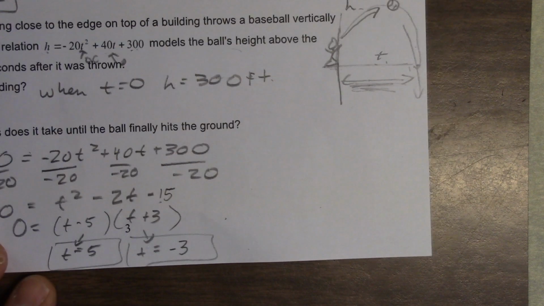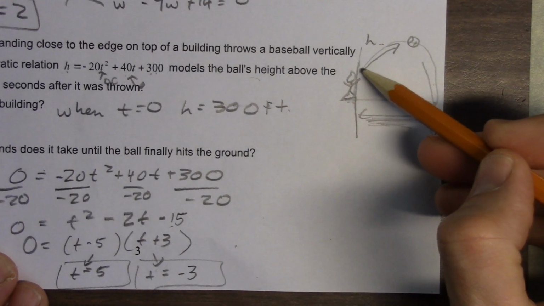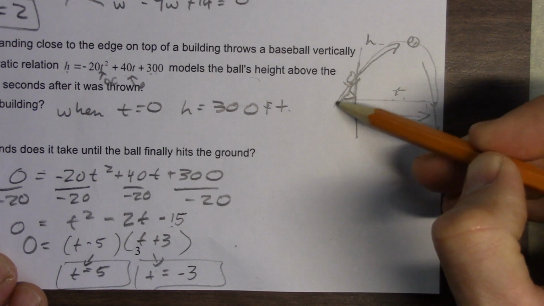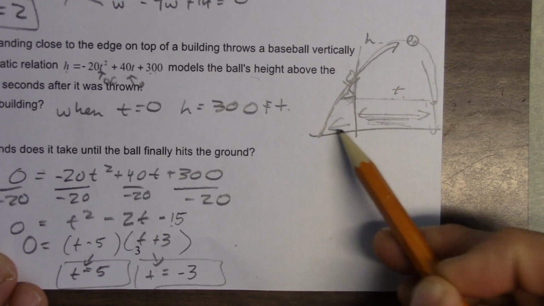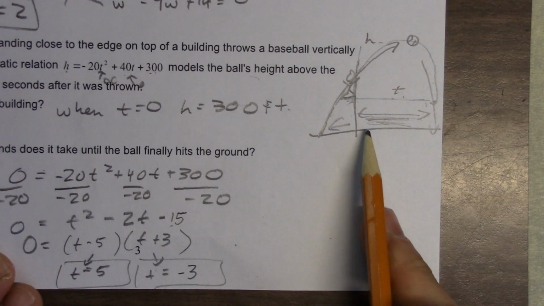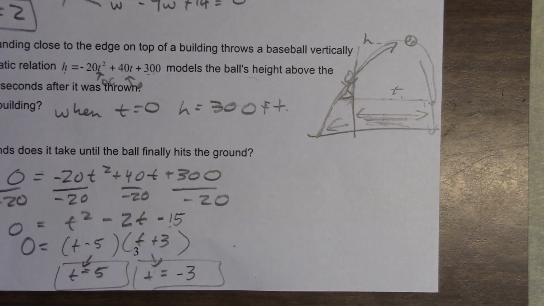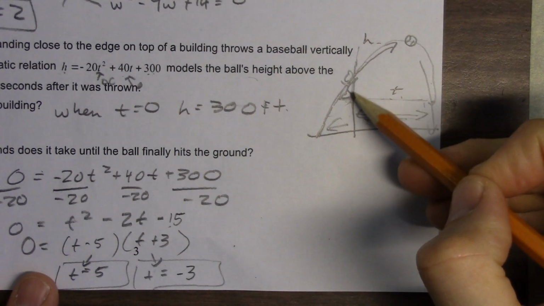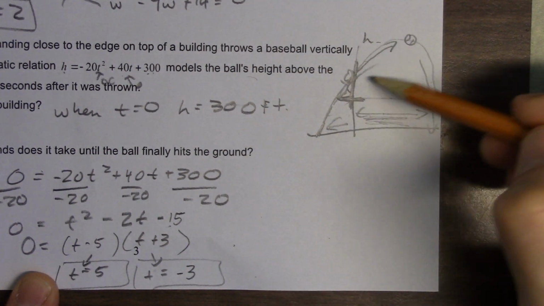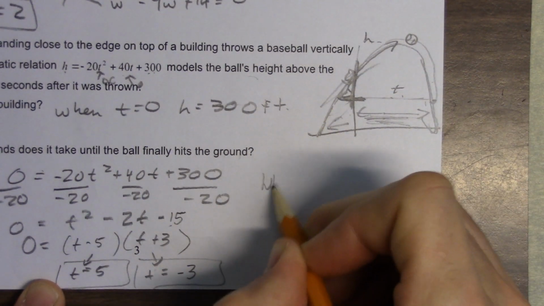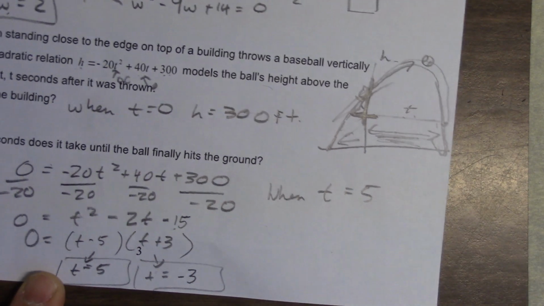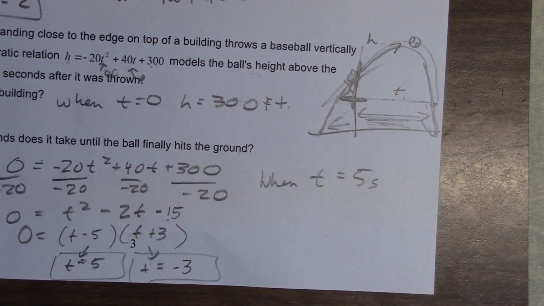Why would it be negative 3? Negative time. We can't have negative time. But you can see here, because he's standing on the building, the other end of the parabola at the height of the ground would be negative 3 seconds back. I hope that makes sense. You guys understand that? He's actually throwing from halfway in the parabola. He's up here, this is at T equals 0. He's thrown, so you get this parabola, and when it hits the ground is going to be when T equals 5 seconds. All right. Any questions there?